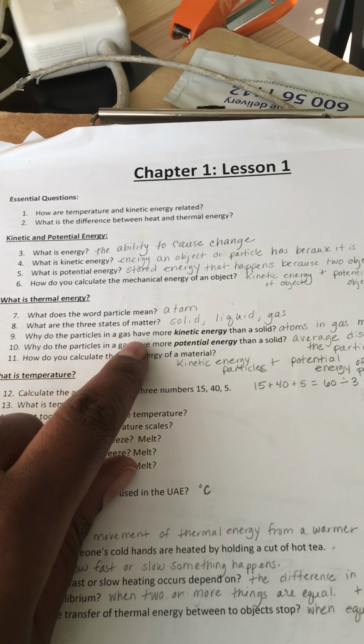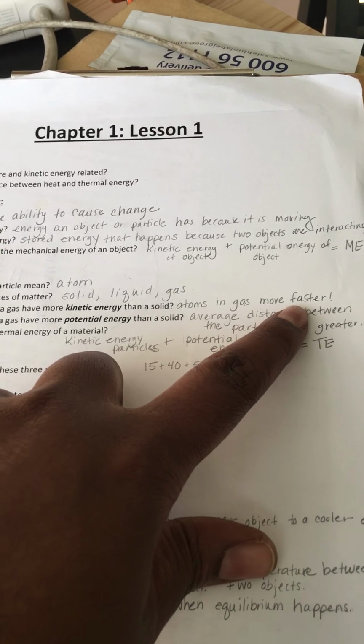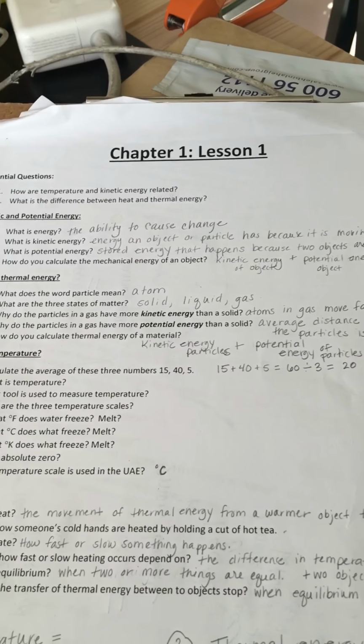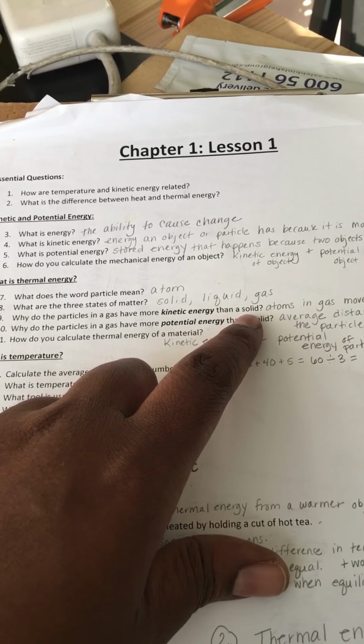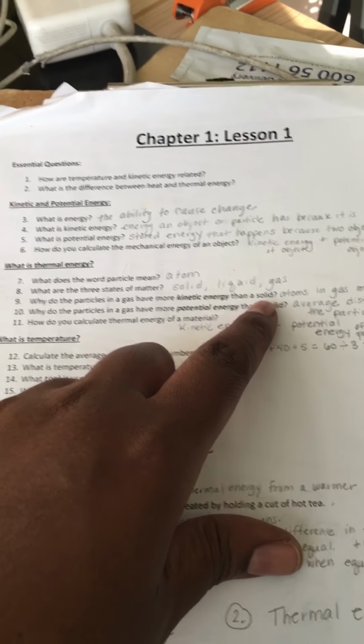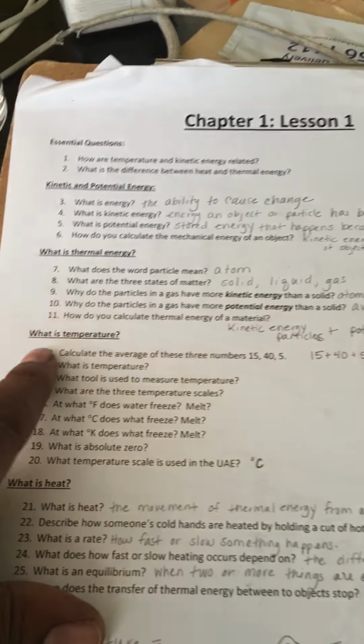Why do particles in a gas have more kinetic energy? So atoms in a gas move faster. That's why. They actually move so fast that we can't see them. But the particles in a solid, they move so slow that we can actually see them moving. Or they look like they're moving so slow they look like they're not moving.